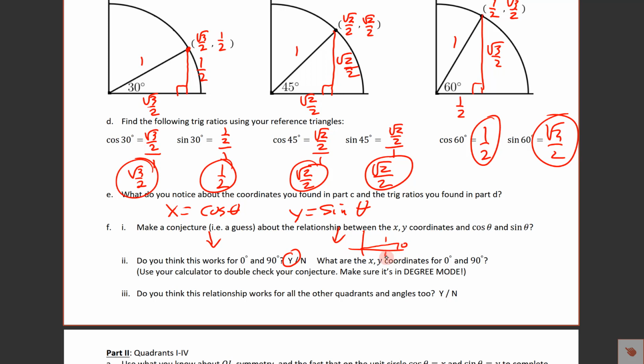You agree? Because we wouldn't be opening up the angle at all. It would be like this. The adjacent side would be 1, the hypotenuse would be 1, and the opposite side would be 0. So that would mean that the coordinates of that point are 1, 0.